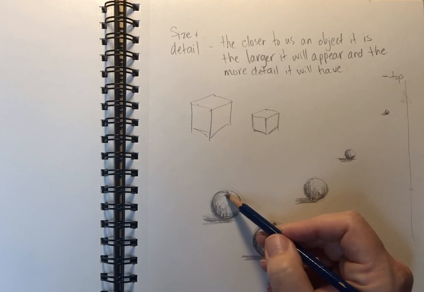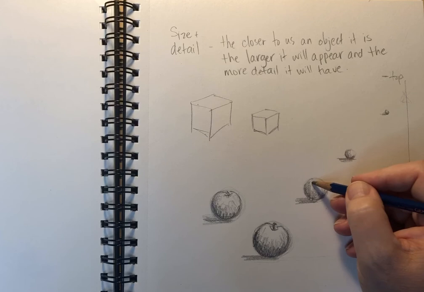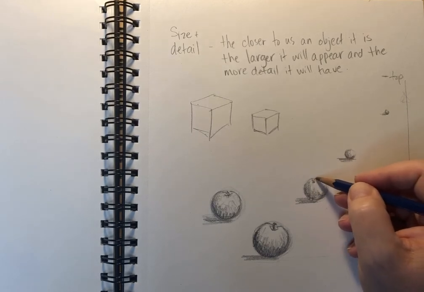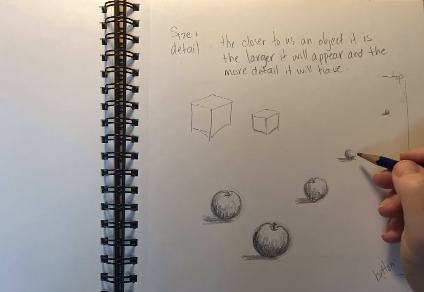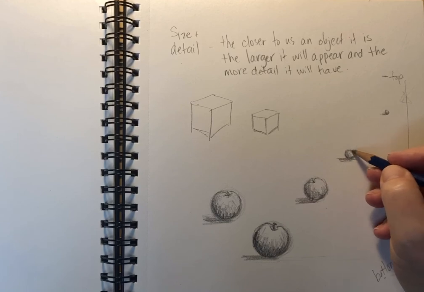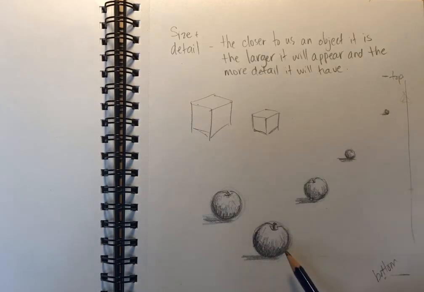I'd still be able to see part of that. It's not too far away. This one I'm going to see a little bit less of. It's getting further. I can still see the general shape, that it's a little bit different. This one definitely a whole lot less. And this one, geez, I probably can't really see anything but the shape of it. So as you can see, there's more detail the closer you get, and it's larger. And it's also closer to the bottom of your page.